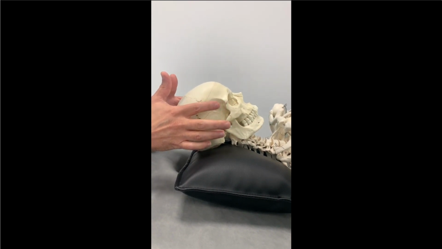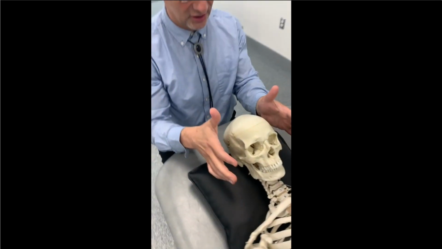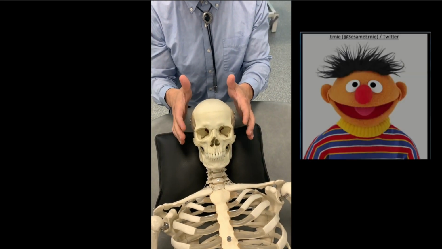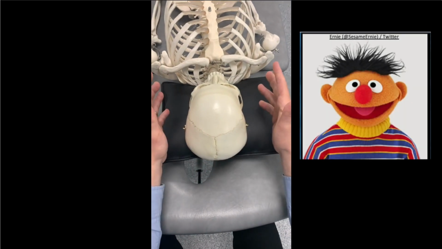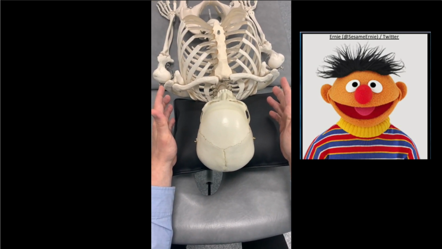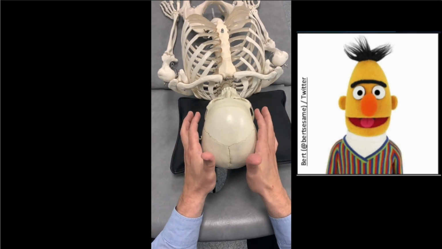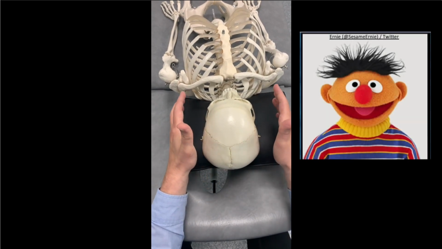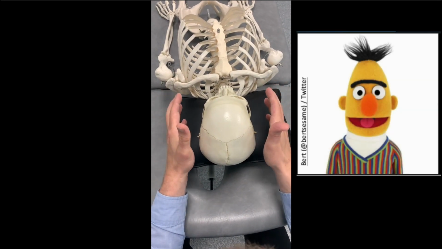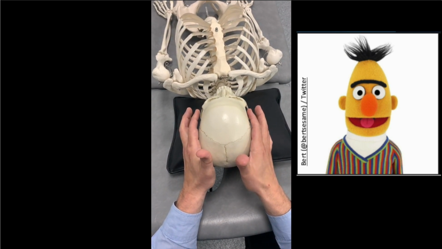Extension, they're moving towards the midline or closer together, and they're moving towards you or the top of the head. Extension. Flexion, extension, flexion, extension. The second digits go farther apart from each other and they move towards the feet inferiorly. And then extension, they move medially and they move superior towards the head. Flexion, inferior and lateral, they get farther apart, the head gets fatter. And then extension, the head gets more narrow, okay, or skinny, and the fingers move closer together and superiorly.